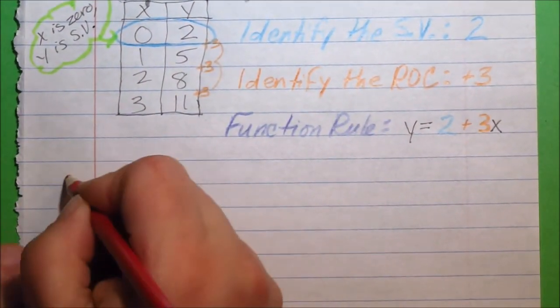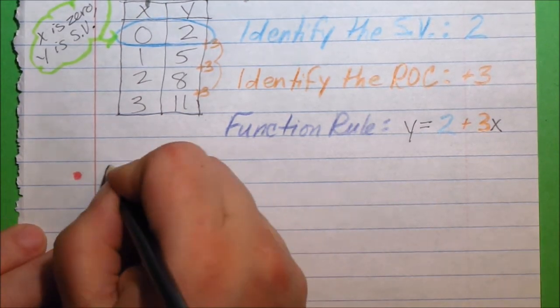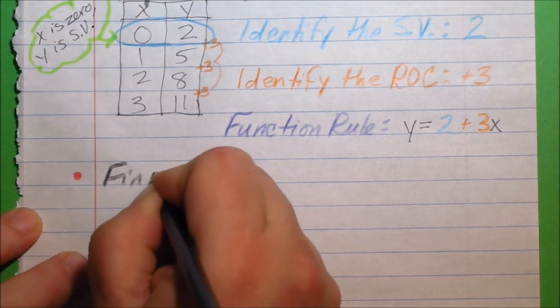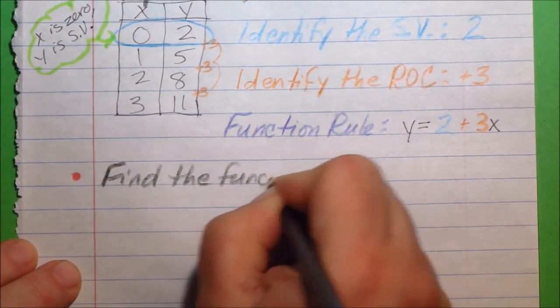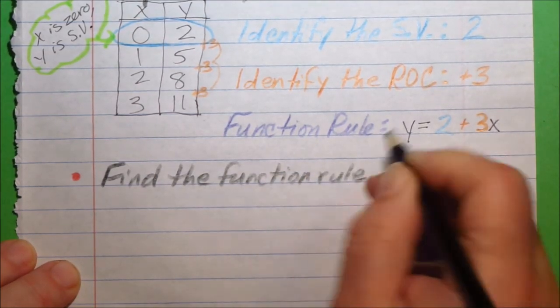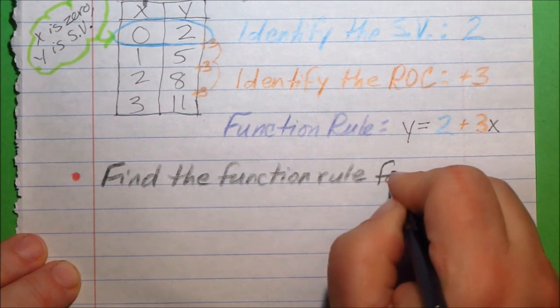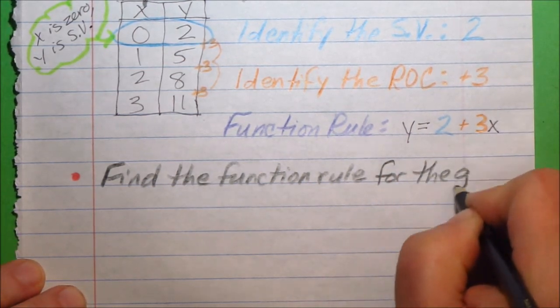So on this one, we are going to find the function rule for the graph. Now we're moving to graphing. Find the function rule for the graph.